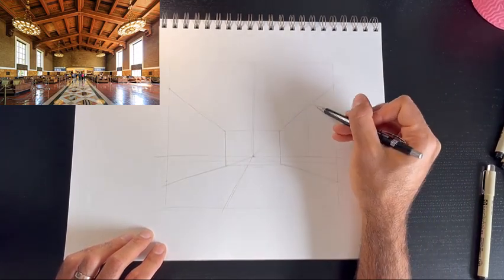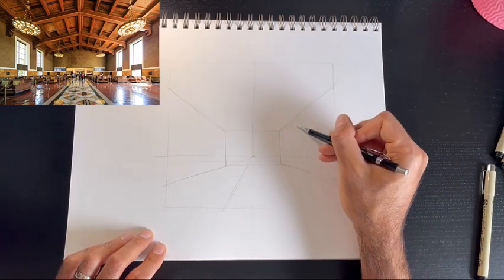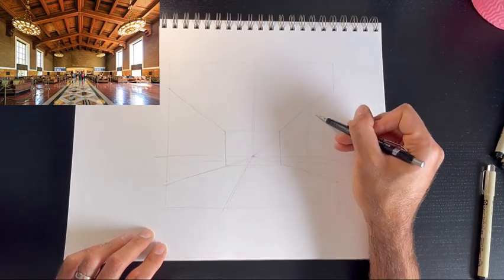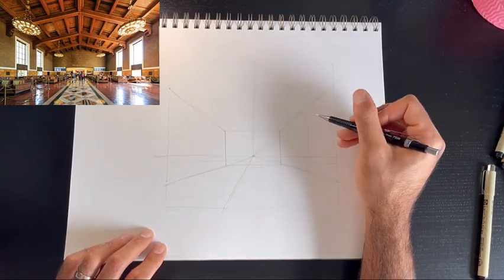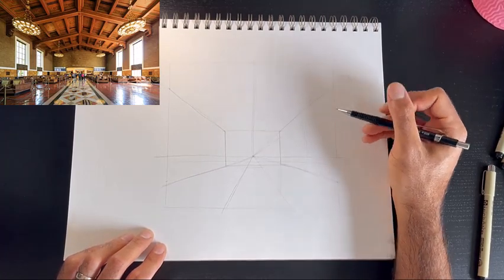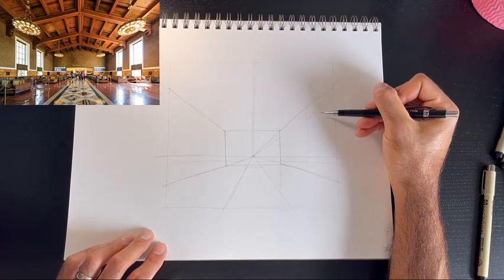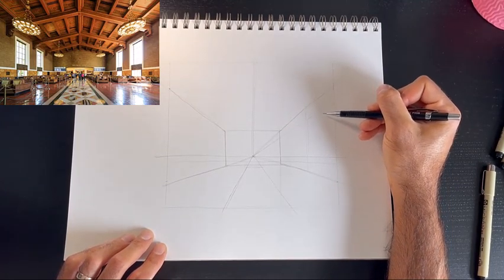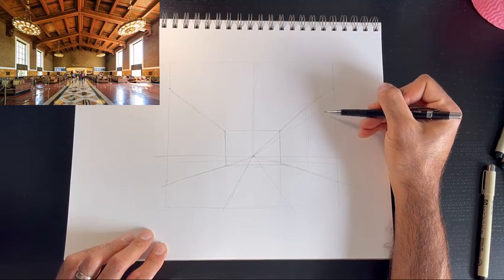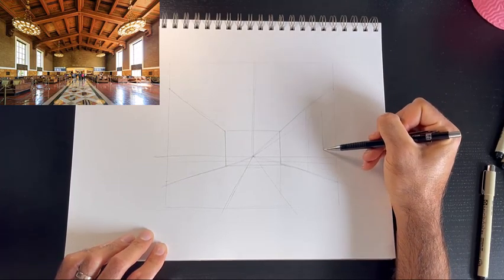I also want to figure out the height of that window. I'll put it about there. So if that's the height of our window, and we still have some space between the window and the edge of wall, it's maybe 50-50 from there. So I'm going 50-50 from here to here to establish that line.